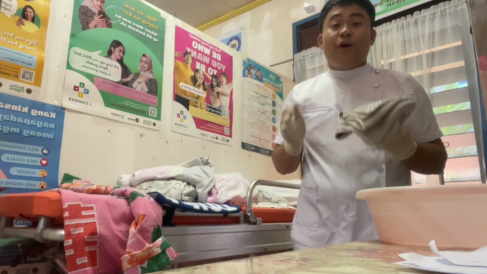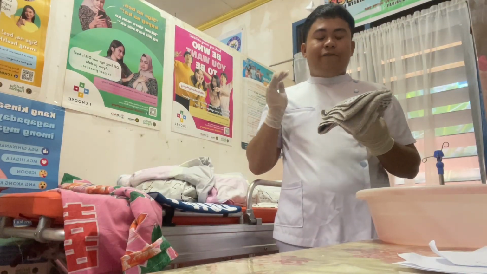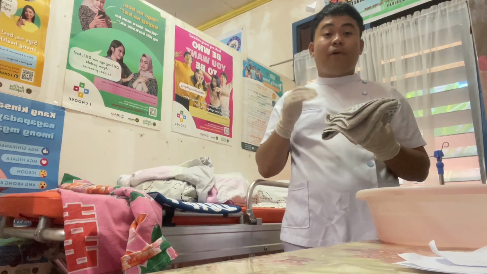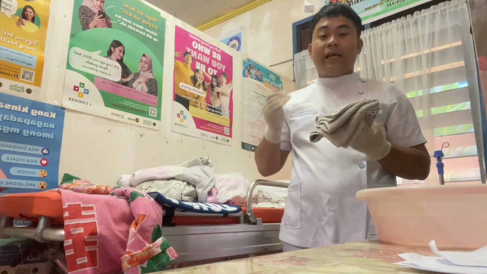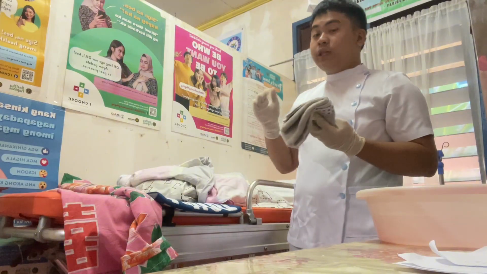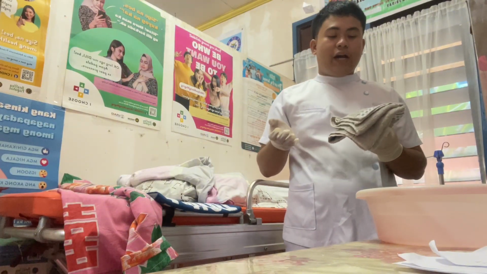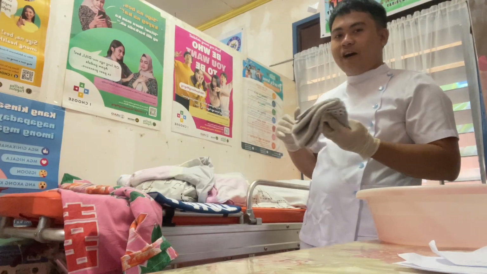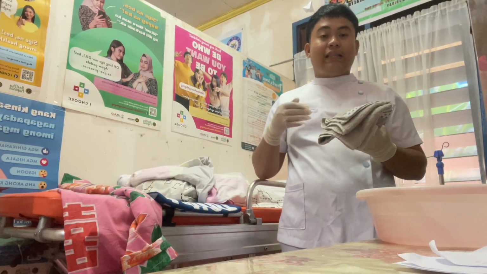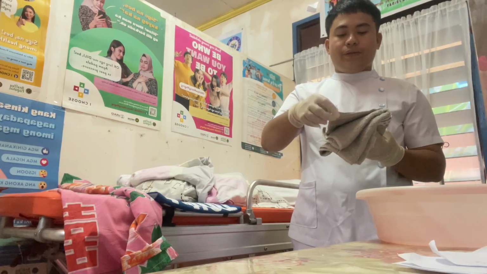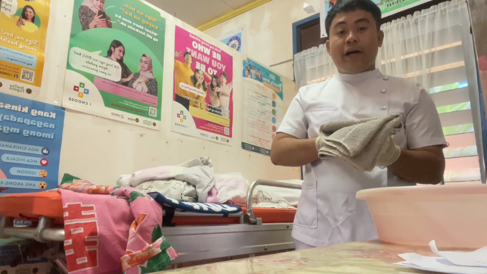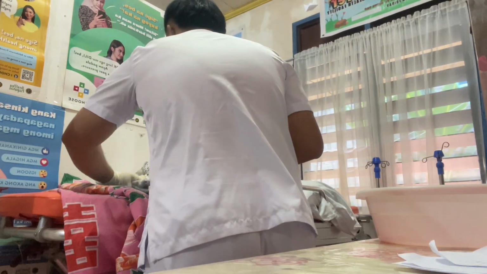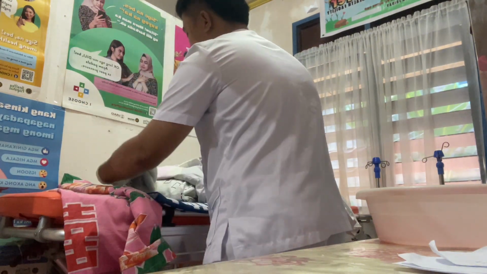And then after that, we have to flip the washcloth to expose the second clean part. And then we have to do the same thing to the other side of the labia majora. So by doing this, every side of the labia majora gets clean. So we have to expose the second part, and then do it again with the other side of the labia majora. Okay.